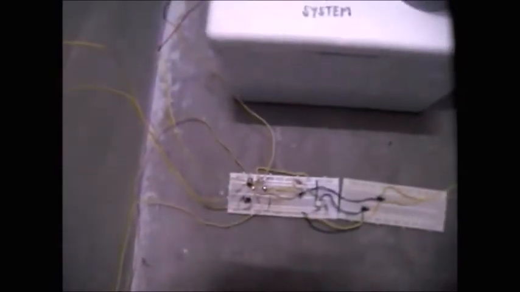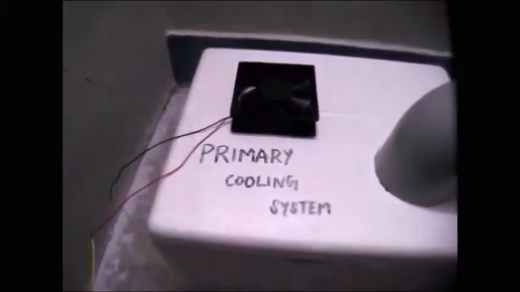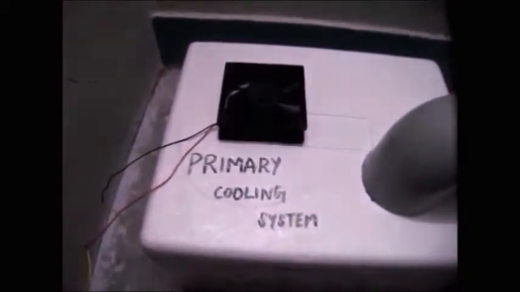You can visualize the CE amplifier design here. The CE amplifier design is followed by the Darlington circuit. The Darlington circuit output is taken to the exhaust fan, which acts as the primary cooling system of my design. The primary cooling system is followed by the secondary cooling system, which consists of a DRV. The DRV is fitted here.